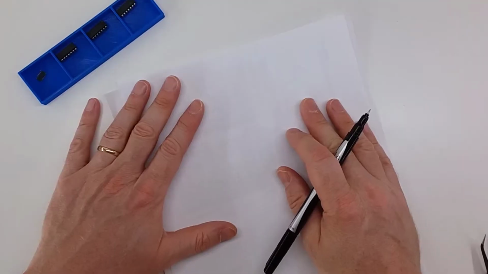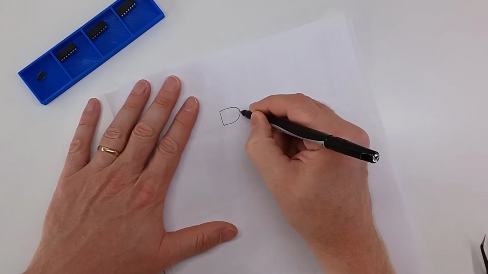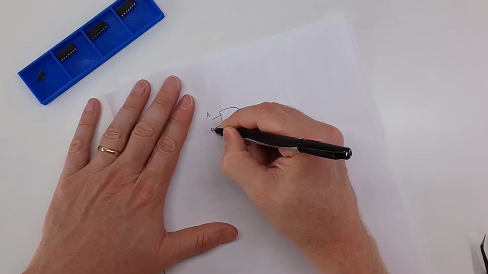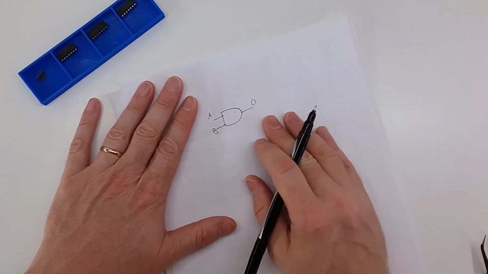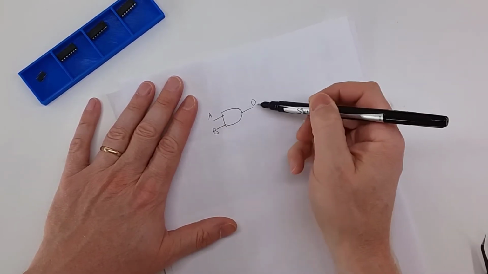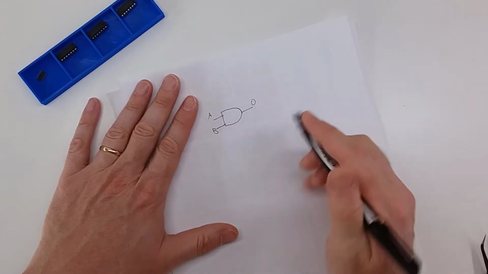So before we get started, let's take a look at what the AND gate looks like, and it's going to be this little guy here, and it's got 1 output and 2 inputs, and we can just call these A, B, and O. And this is the symbol for the AND gate, and it's pretty much exactly as it sounds. If A and B are high, then the output is high. If either of these are not high, then the output is low.